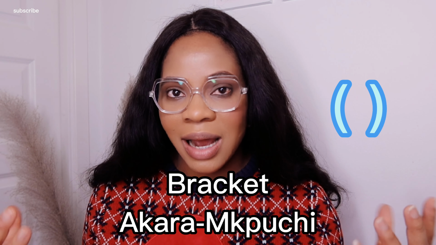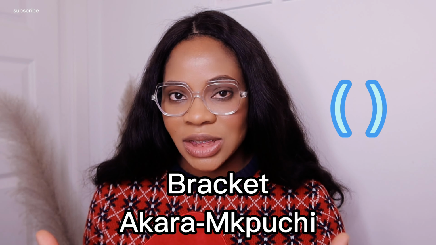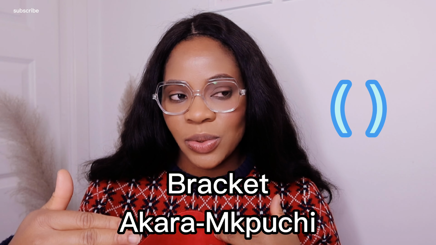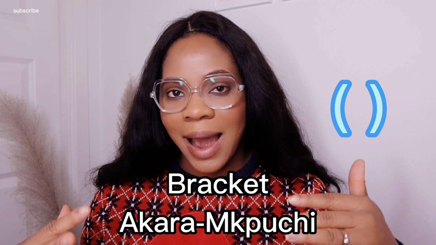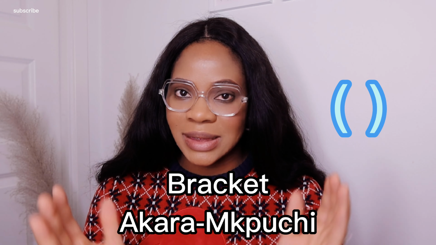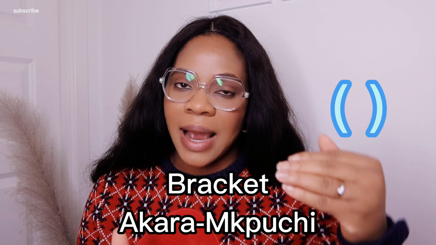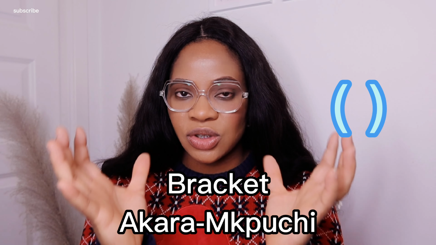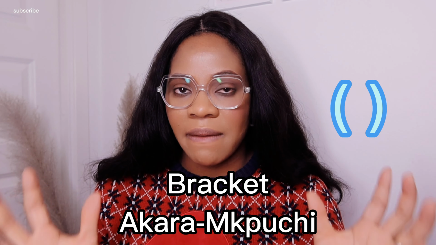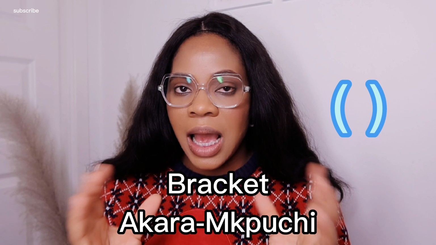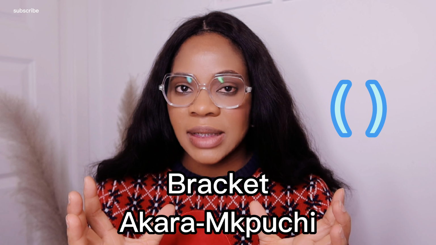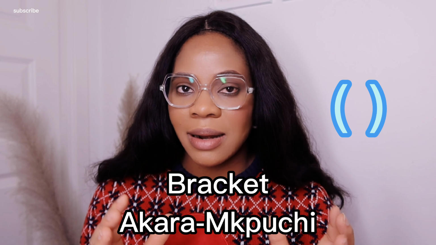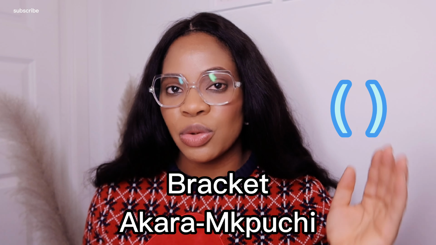And the third one here we have is akara mbuchi. In English it's bracket, the bracket open and close. Akara mbuchi is the general name for it, but there is akara mepe and akara mbuchi. When it's just together the way it is, it's akara mbuchi. Somebody can tell you to put only akara mepe, so you just put one.